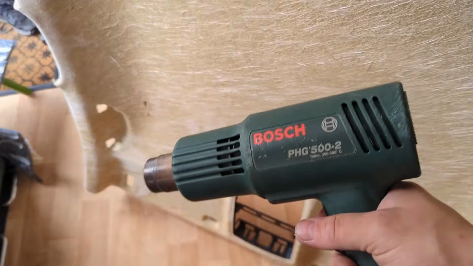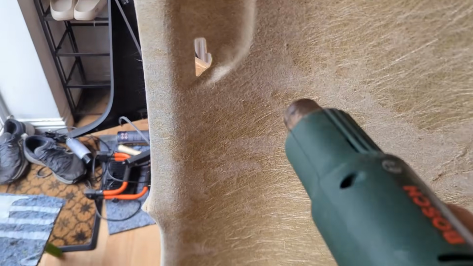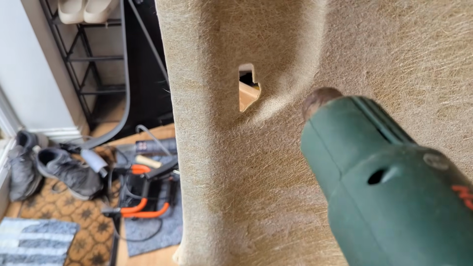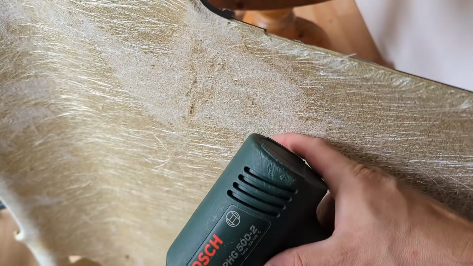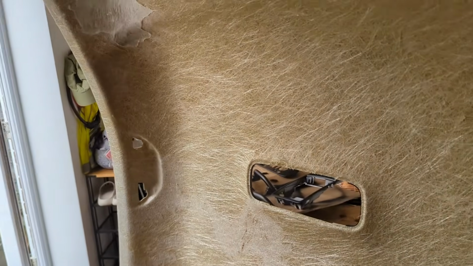So apparently a heat gun works good as well. You can see it basically melts all the fluff. It looks like something, but it's totally flat. So I guess that's gonna be good enough.